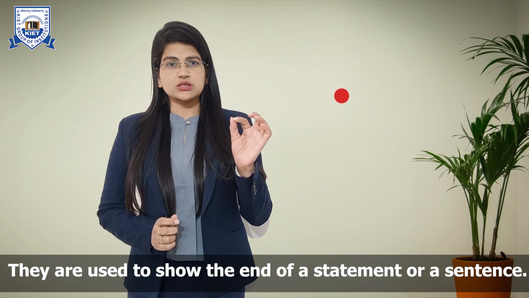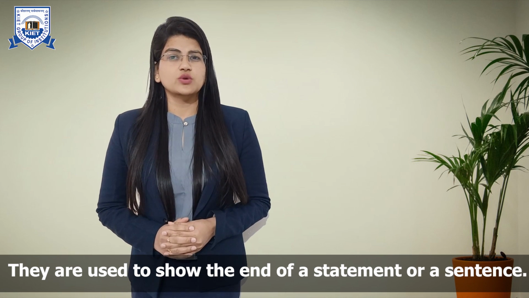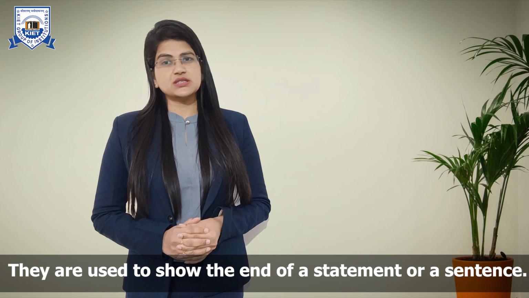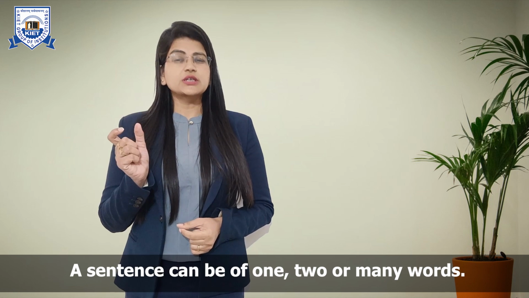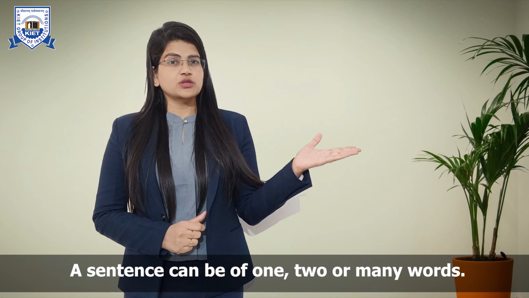So the very first one is a full stop. Full stops are shown by a dot. They are used to show the end of a sentence or a statement. Now the statement can be of one word, two words or many words. For example, if somebody is asking me a question and I'm answering yes or no, I can even put a full stop after only replying yes.